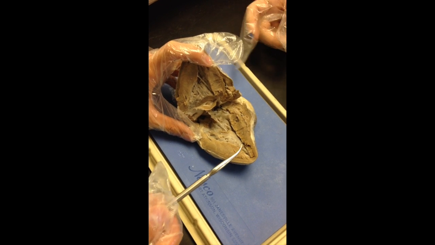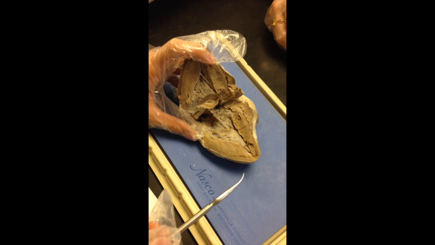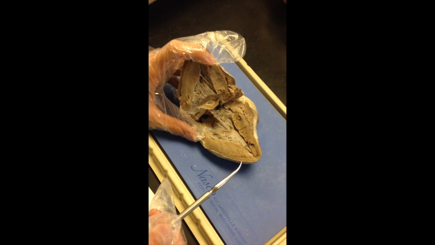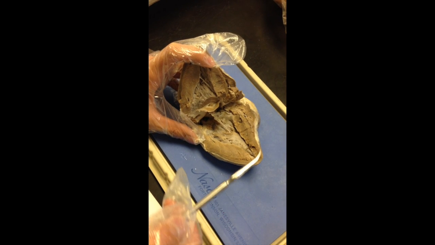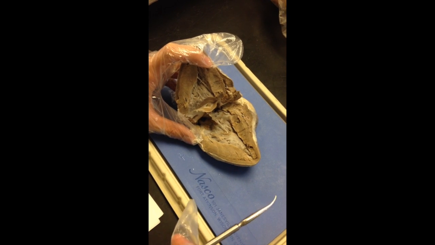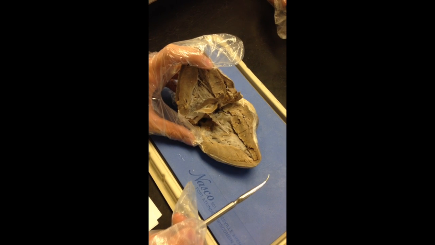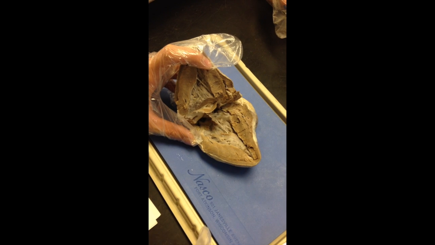So when the heart beats, it makes a lub-dub sound. When it makes the lub sound, the tricuspid and bicuspid atrioventricular valves close during the ventricle contraction. The dub sound is when the aortic and pulmonary semilunar valves close when the heart relaxes.